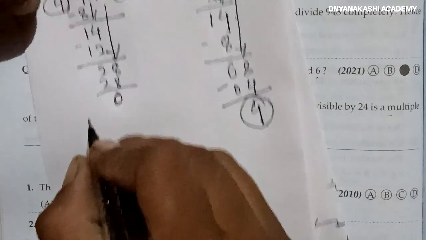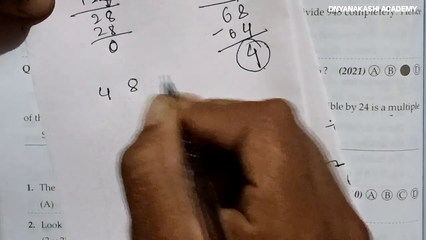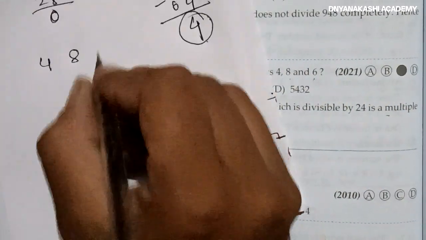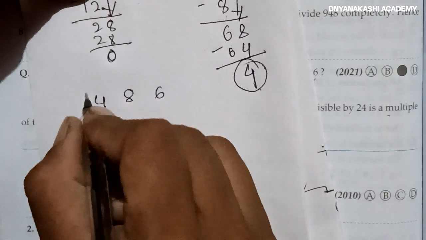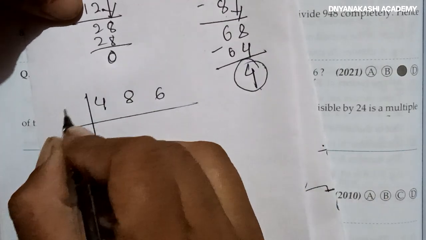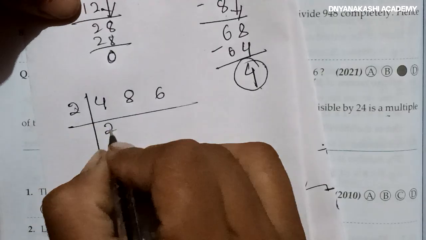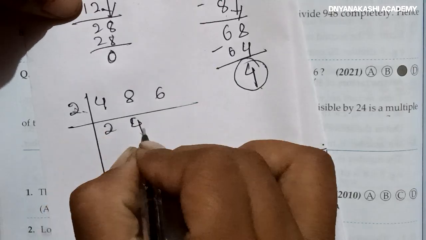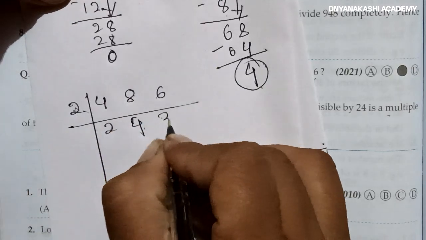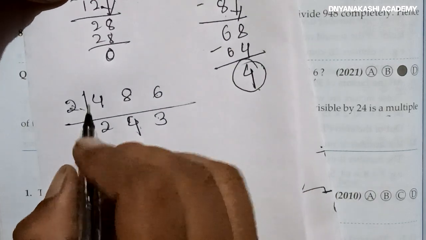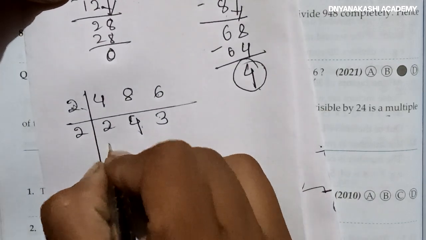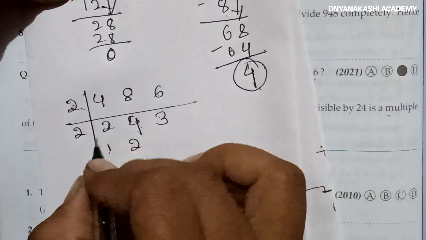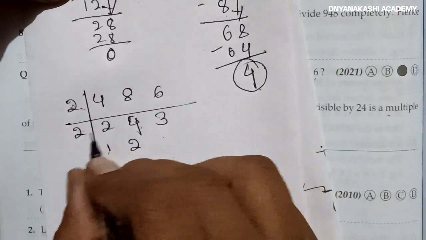Here the numbers are 4, 8, and 6. We have to find the LCM. 2 2s are 4, 2 4s are 8, 2 3s are 6. Once again, 2 1s are 2, 2 2s are 4, and 3 is not divisible by 2.